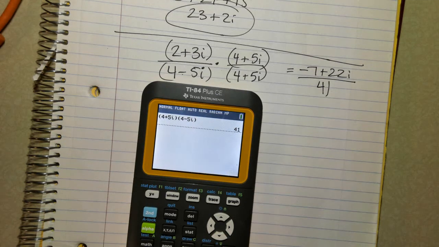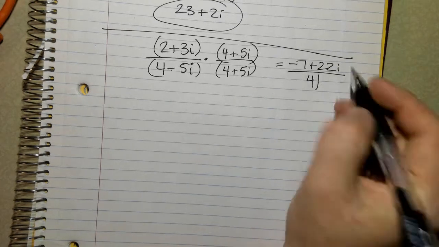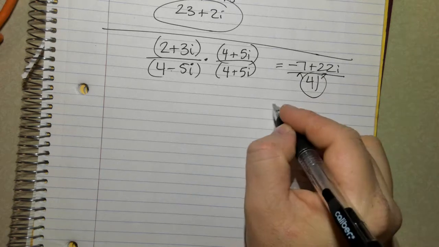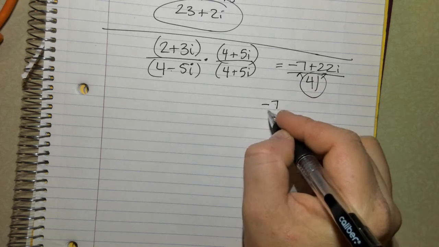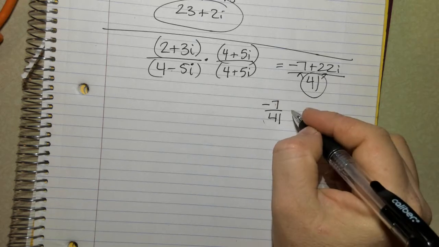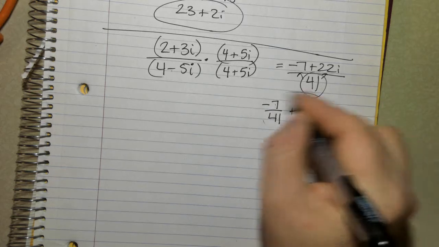Now they want our final answer to be in standard form. Standard form, as we talked about, has an a and a b. The a is the real, the b is the imaginary. So I need to share this 41 with both portions of the numerator. My final answer is negative 7 over 41. That's the real portion of the complex number, plus 22 over 41. That's the imaginary.